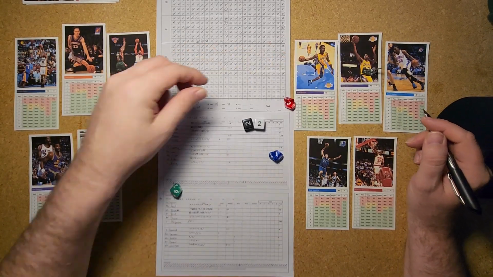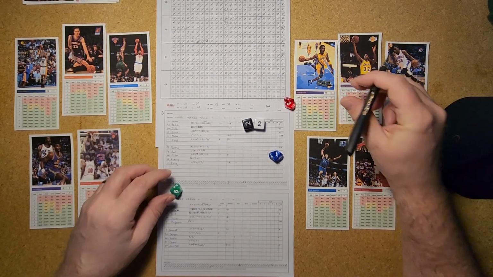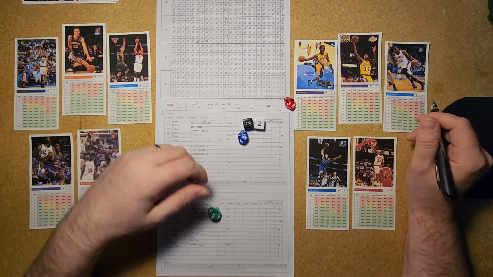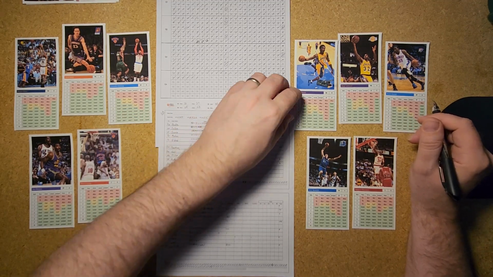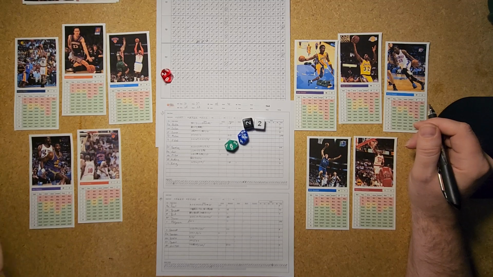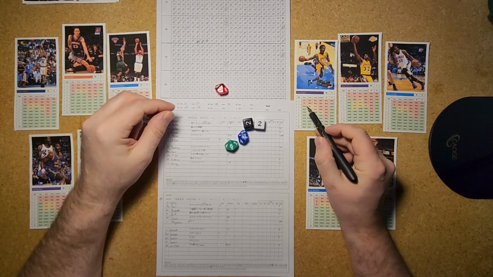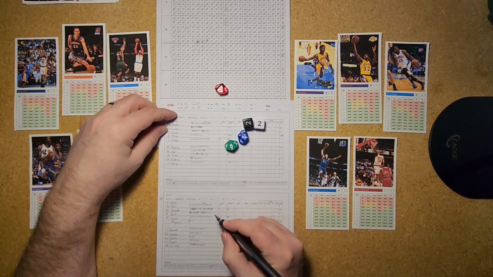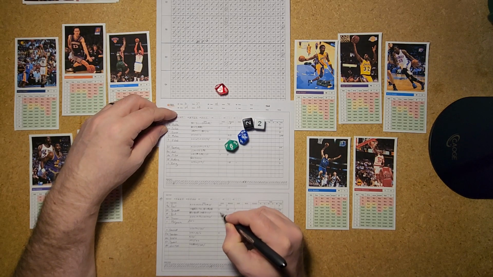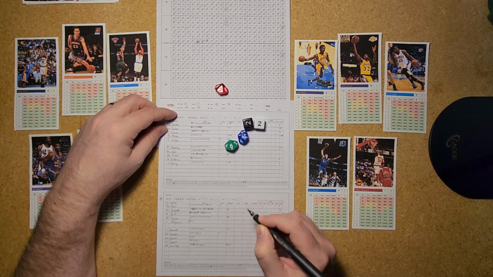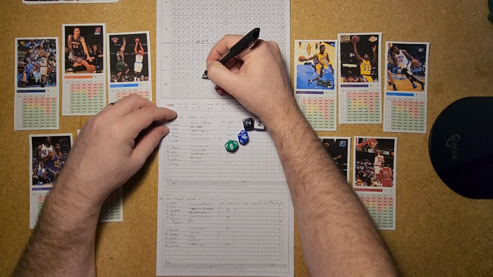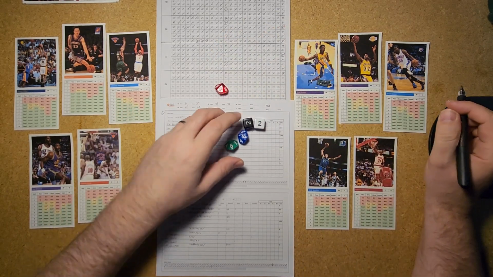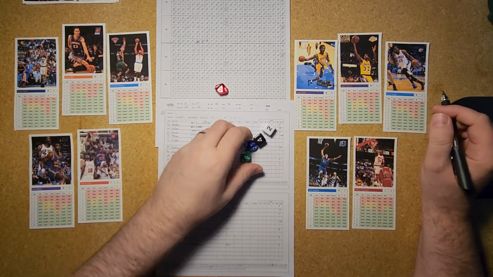Off the make, it's going to be Magic bringing it up the floor. He's going to pass it to Kobe. Kobe has got a dribble drive with Reggie Miller on him. Kobe Bryant's going to take that every day. But he takes it in and he misses. So good defense there by Reggie Miller. And Bryant with the miss. So that's just two ticks off the clock. Let's see about the rebound.